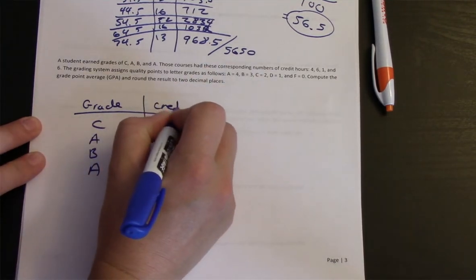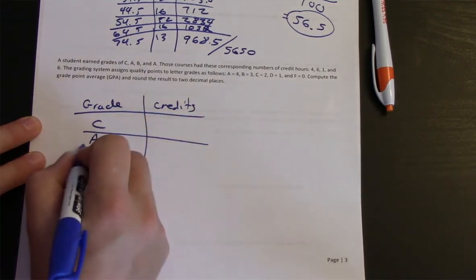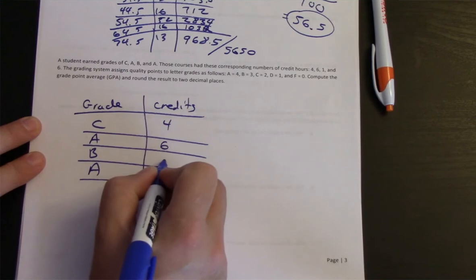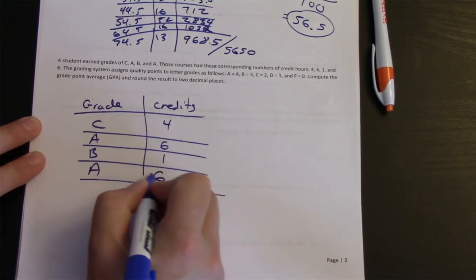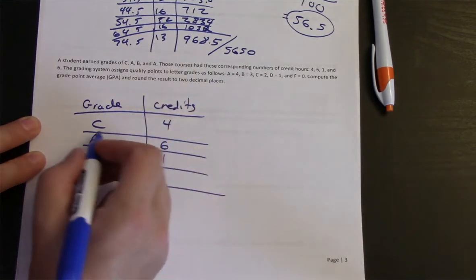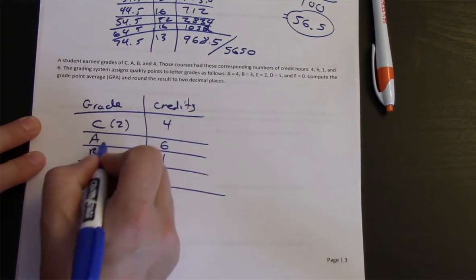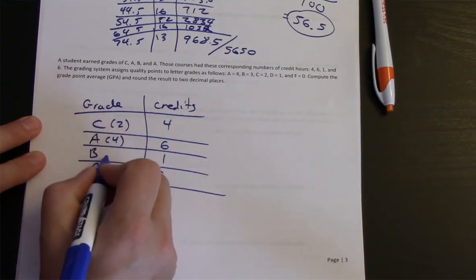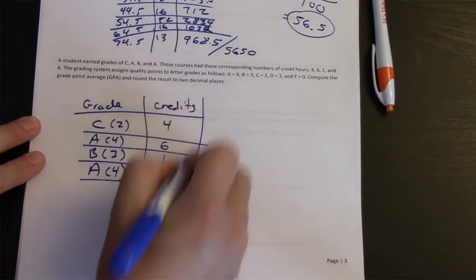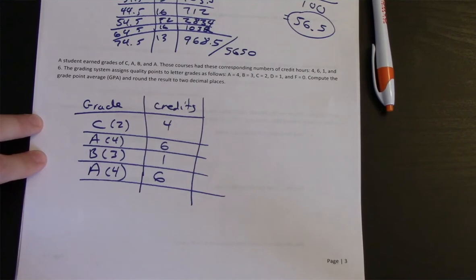So if I write credits of 4, 6, 1, and 6. And these are the points for the grades. So C is worth 2 points, A is worth 4 points, B is worth 3 points, and an A is worth 4 points. Okay, compute the GPA.